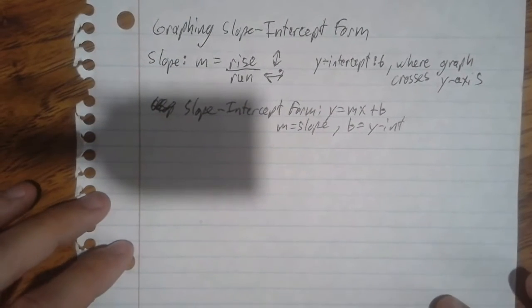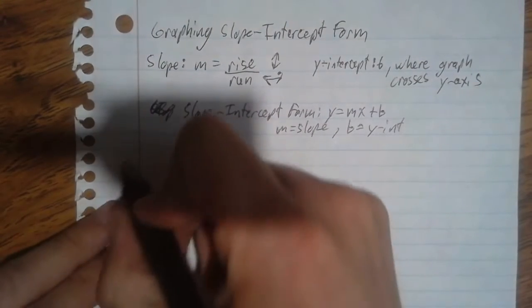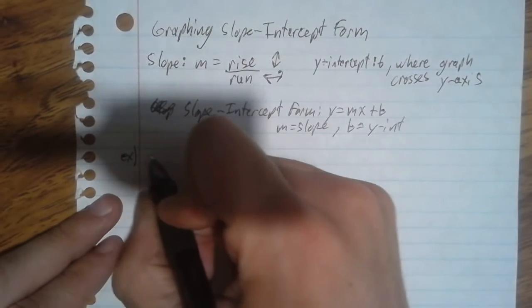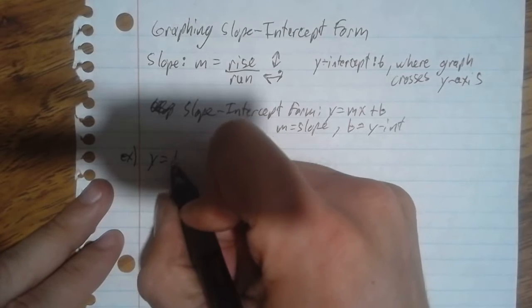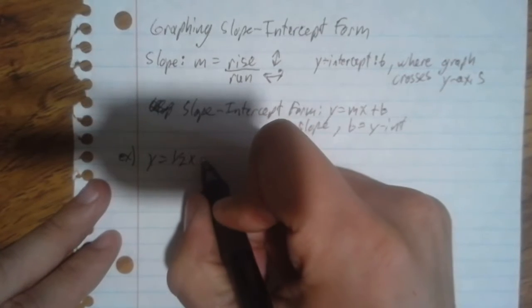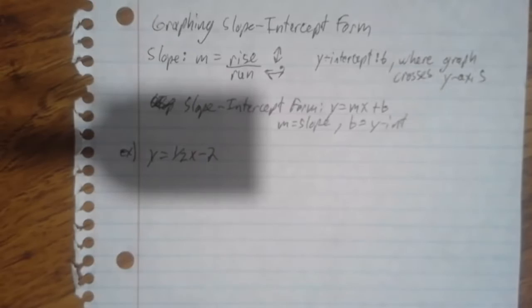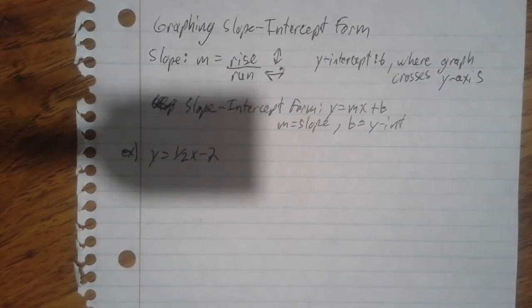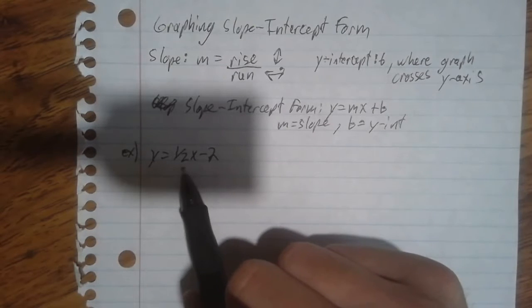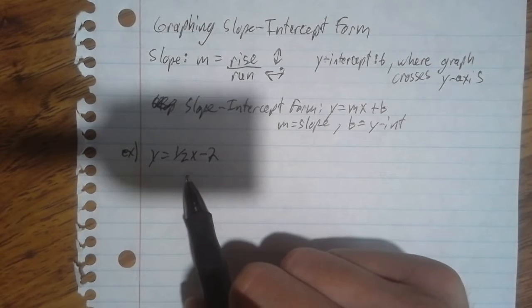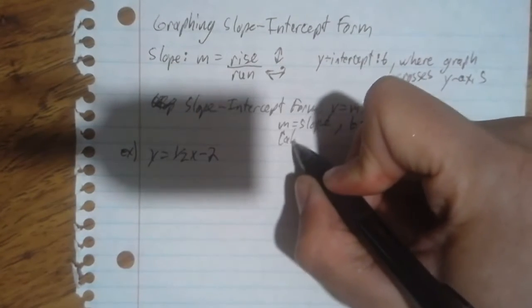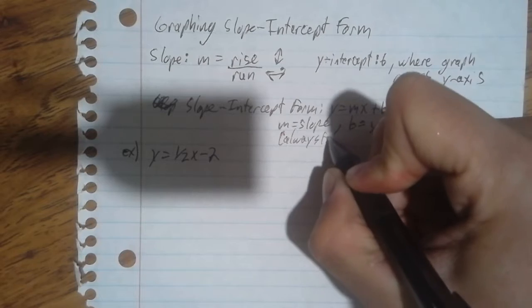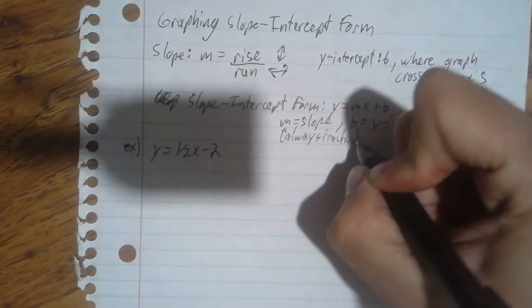And we're just going to start out by practicing identifying those in a couple examples. So example 1 says y equals 1/2 x minus 2. A good way to remember these is that your slope is always the number with your x, and our slope is always a fraction whenever we write it out.